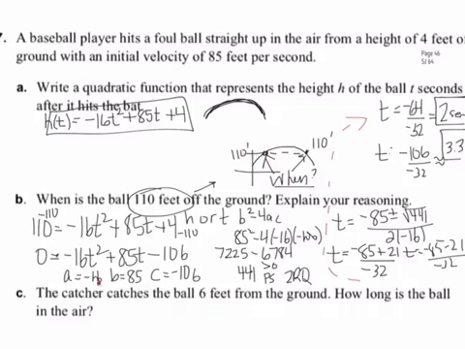So the catcher catches the ball 6 feet from the ground. So somewhere 6 feet from the ground, the catcher out here catches the ball. How long is the ball in the air? So let me get another color and I'll color that picture in. Let me use green. So the ball's hit, and when it's 6 feet in the air, at some point the catcher catches it. So how long is it in the air?